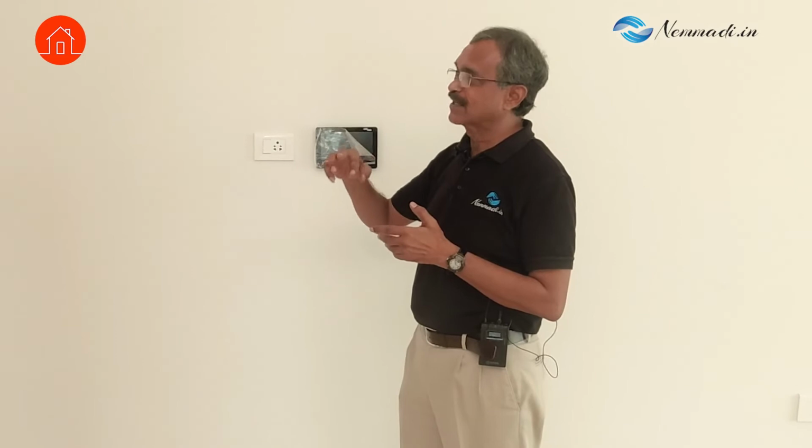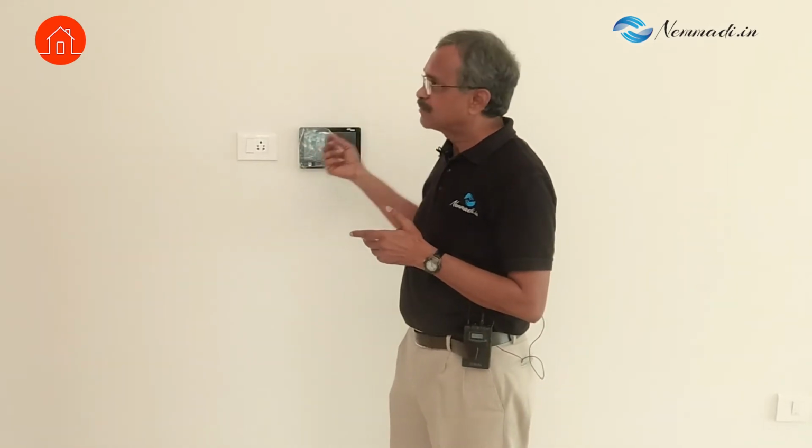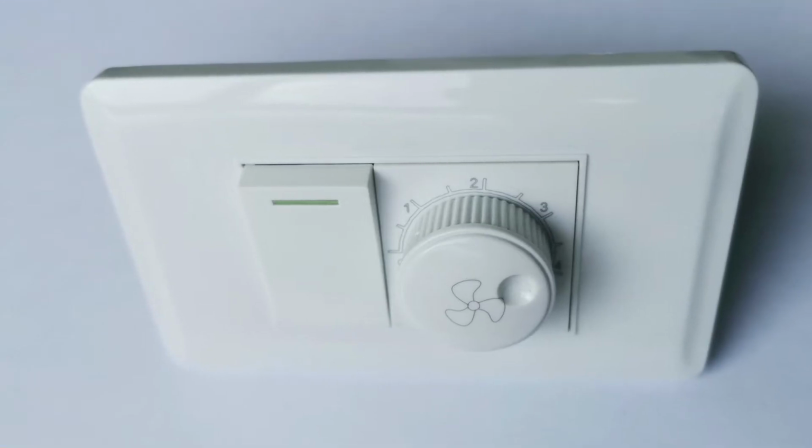So if the line and neutral are interchanged, when you switch it off, the power supply still comes to the equipment and goes back till the switch. That means there will be power supply in that equipment. Maybe a table lamp or a fan, the power supply will be on, but it will not operate till you switch on.